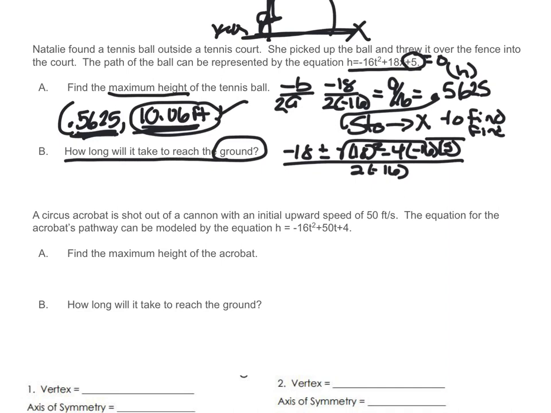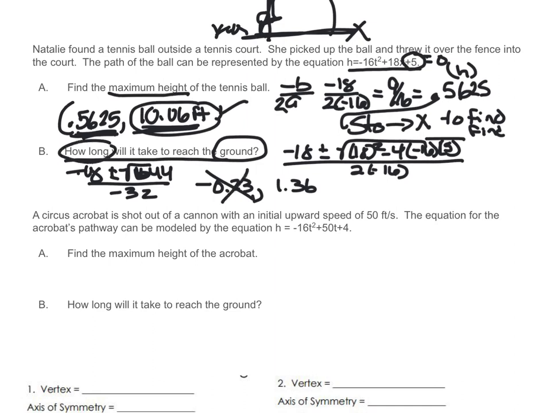So you're going to get negative 18 plus or minus square root of 644 over negative 32. And when you work that out, your answers will be negative 0.23 and 1.36. So we're not dealing in time because it's how long, so it's time. We don't have negative time. So it's going to be 1.36 seconds and it'll hit the ground.